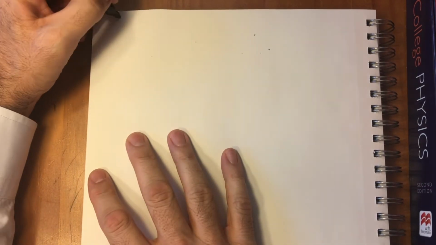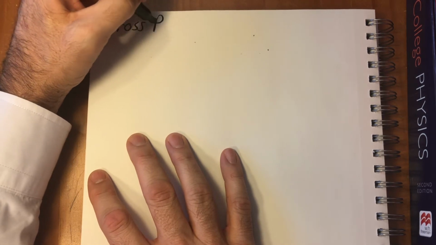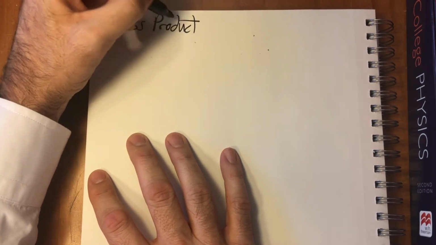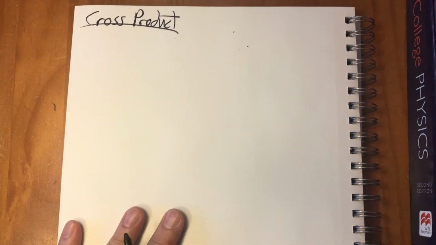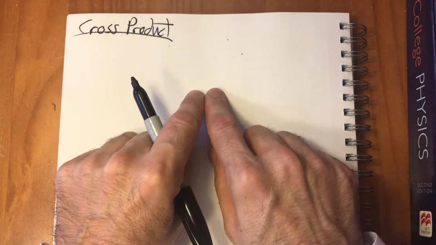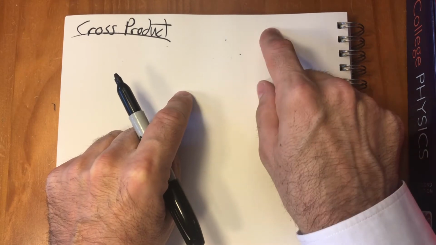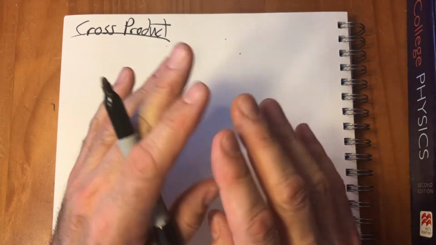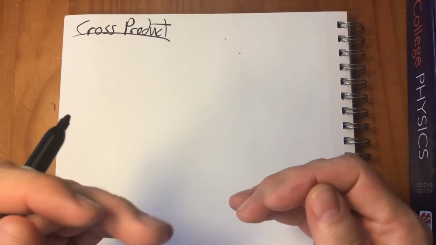Okay, now the cross product, the last one of the vector operations. So what we're really talking about is the dot product and the determinant. The dot product measures when you multiply, in some sense, the same components together, and the determinant gives you when you multiply the opposite components or the different components.